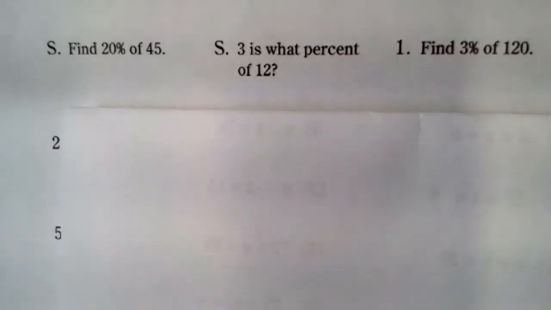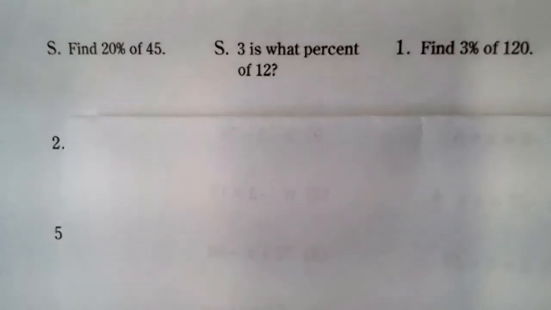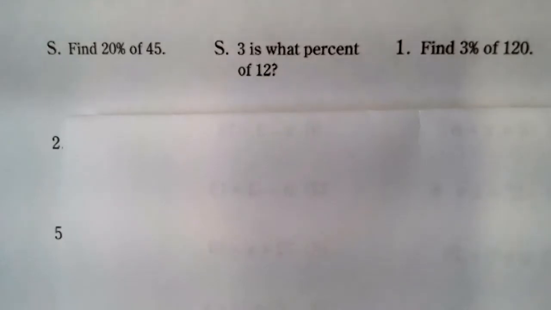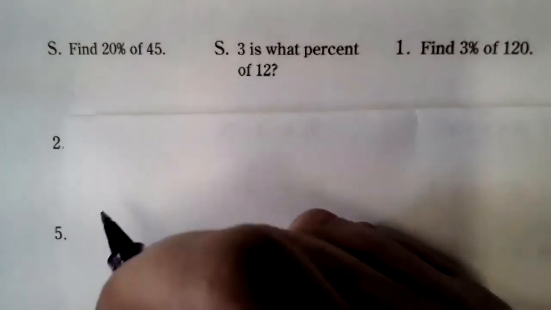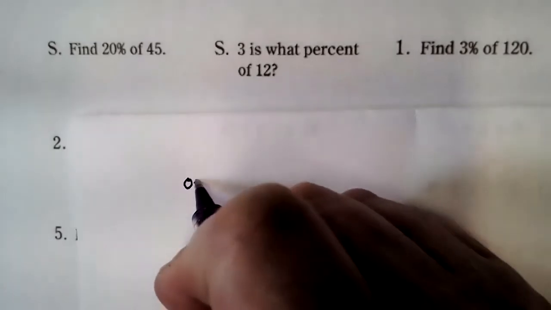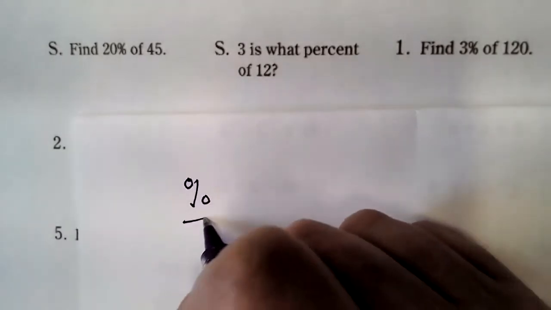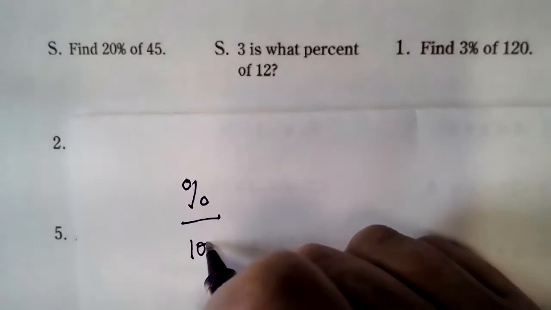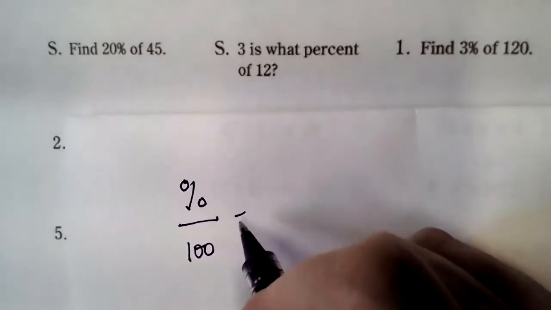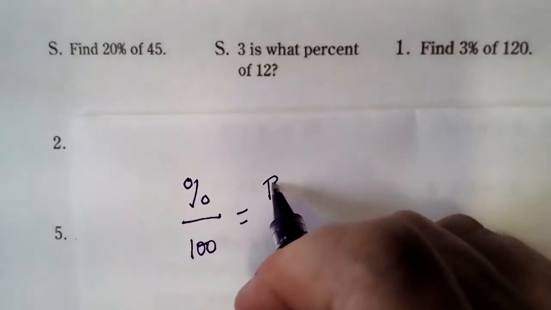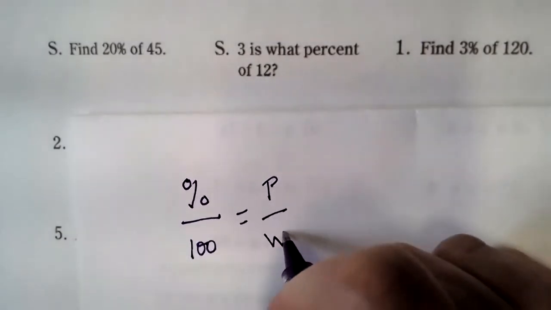This is a great question to have because you will have percent problems on the GED test. So let's look first at some classic percent problems, and then I will show you how to find the percent of scores and that sort of thing. All right, the first thing you want to do is get comfortable with the formula: percent over 100 equals the part over the whole.